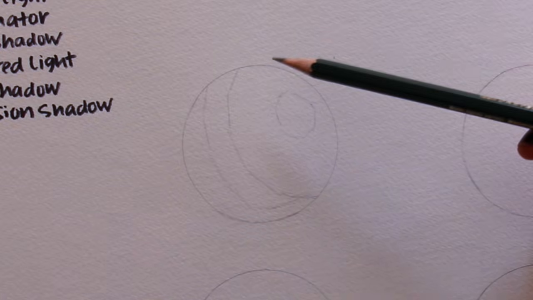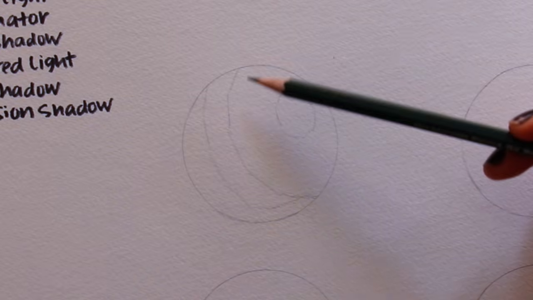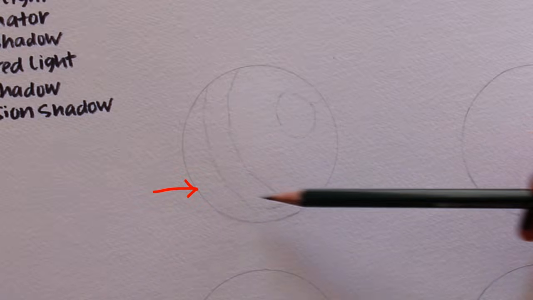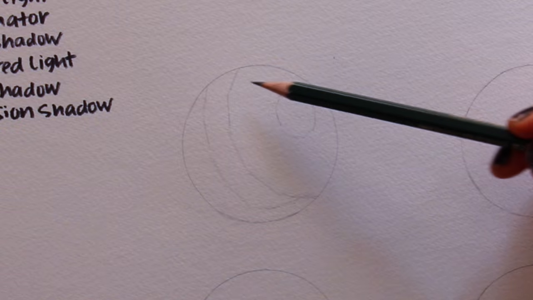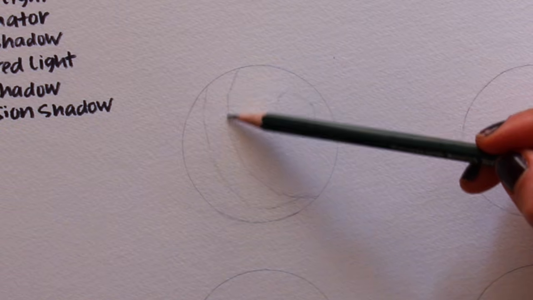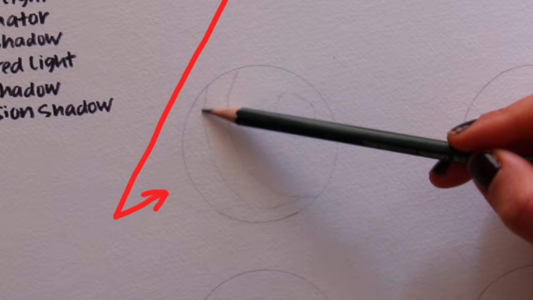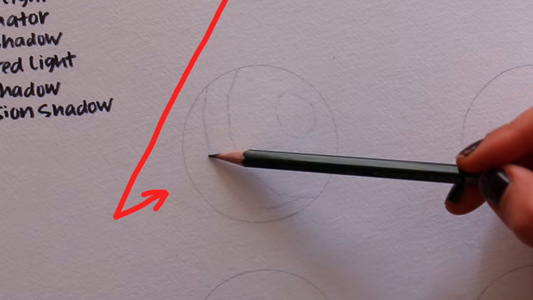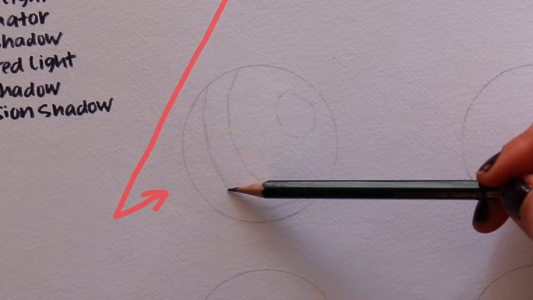Okay, so moving on to reflected light. In all of these spheres, you're going to notice that I try to create a little bit of a lighter value along the edge opposite to the light. And this is because usually, especially with curved objects like this, you're going to have some amount of reflected light created by light hitting the surface that the object is on, and the surface bounces back light onto the object.